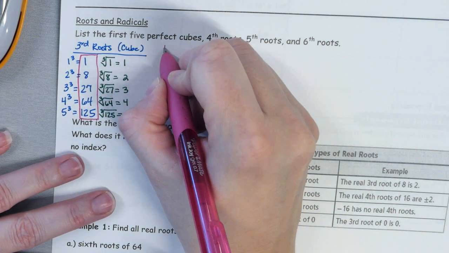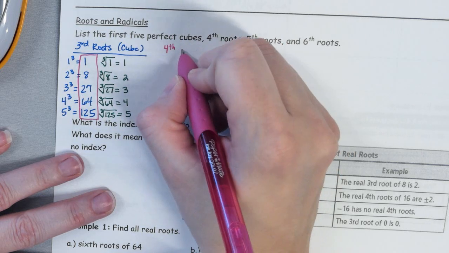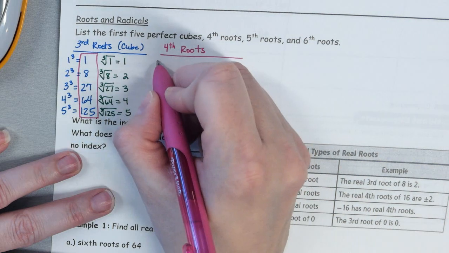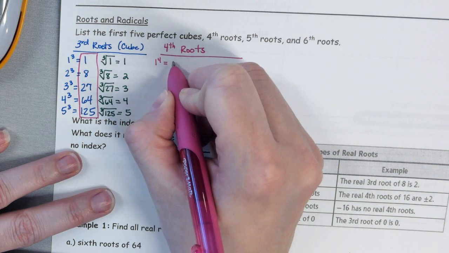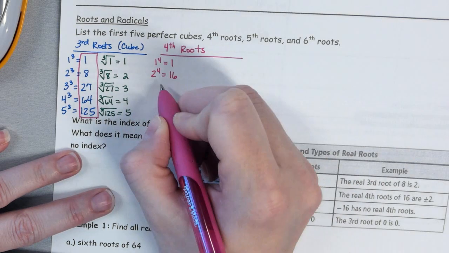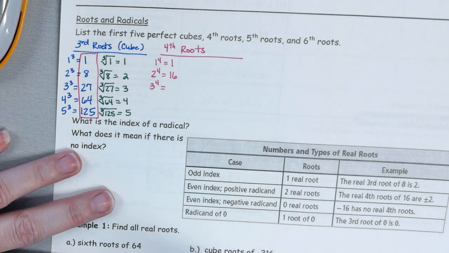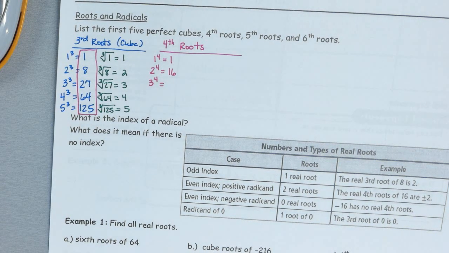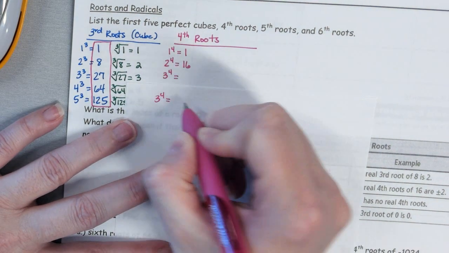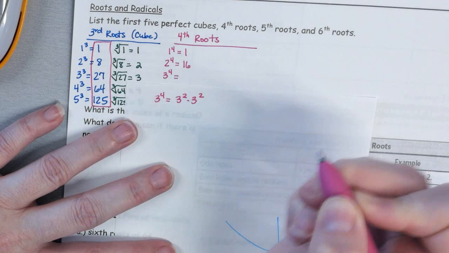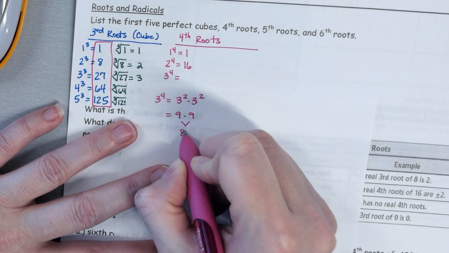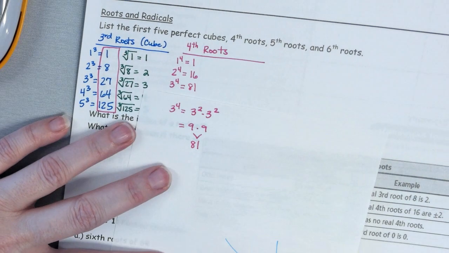Okay, and then were you guys able to start generating the fourth roots? So 1 to the fourth is 1. You guys know 2 to the fourth? 16. 3 to the fourth, really, 3 to the fourth is just like what times what? So remember that 3 to the fourth is the same thing as 3 squared times 3 squared, right? Because you add the exponents together, so what's 9 times 9? 81, so you could do that right away.